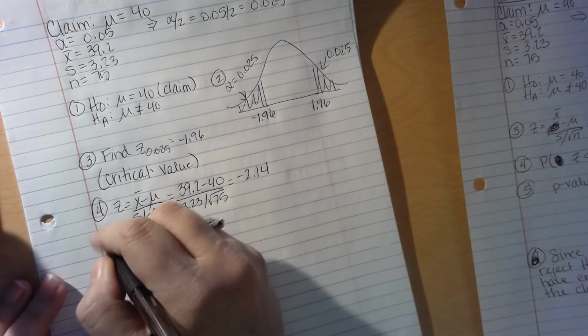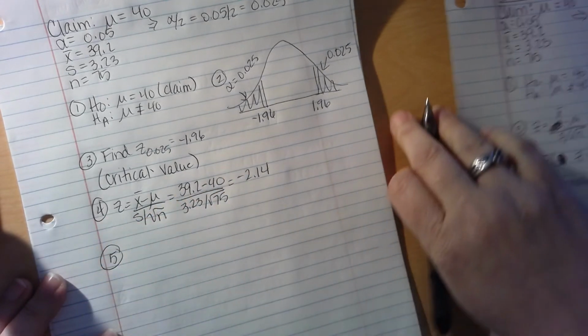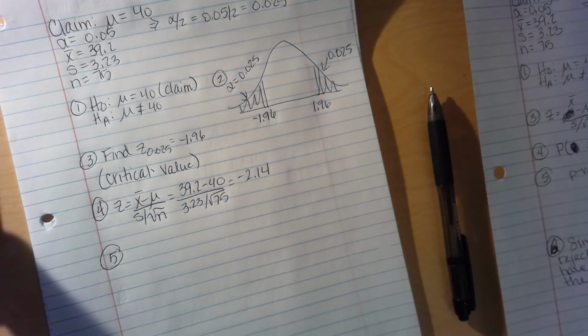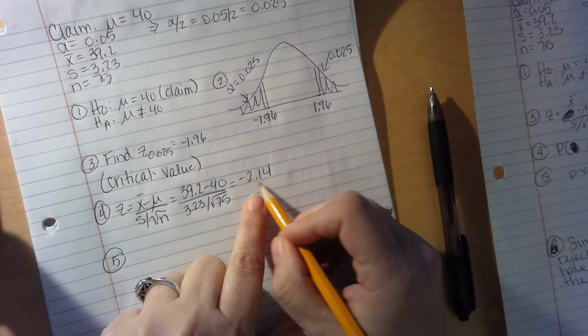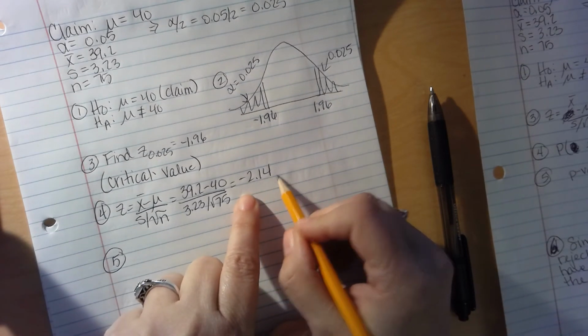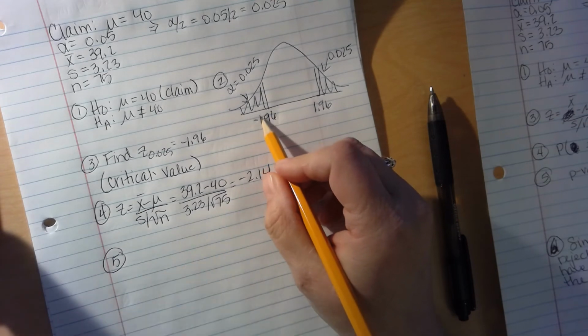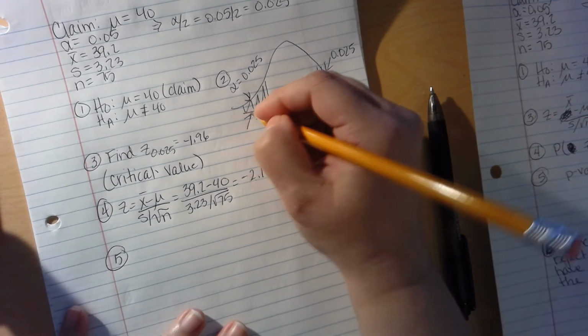So now we are going to compare, and this is why I draw a picture, because it allows me to point. Where is negative 2.14? Well, it is smaller than negative 1.96. It would be right about there.